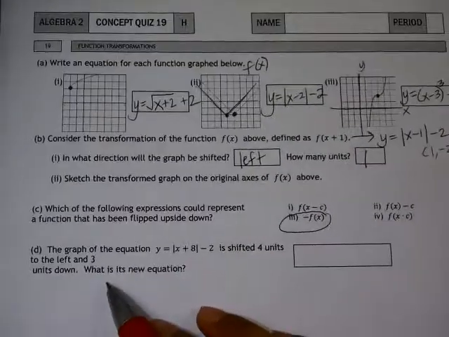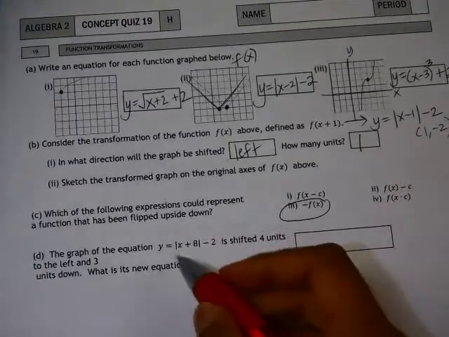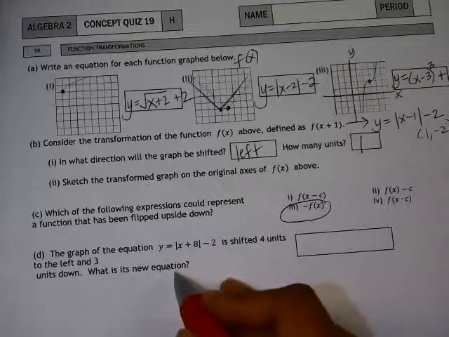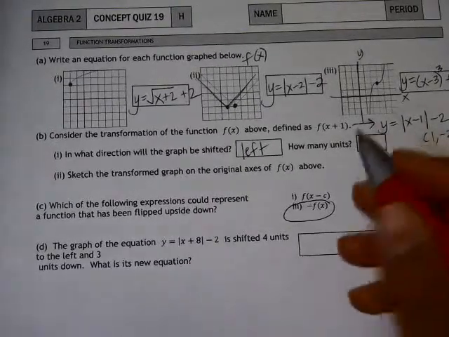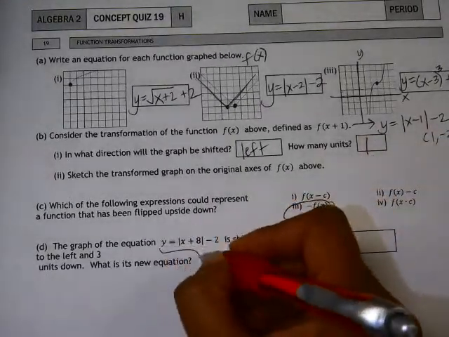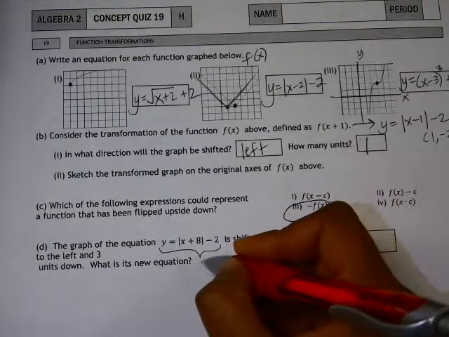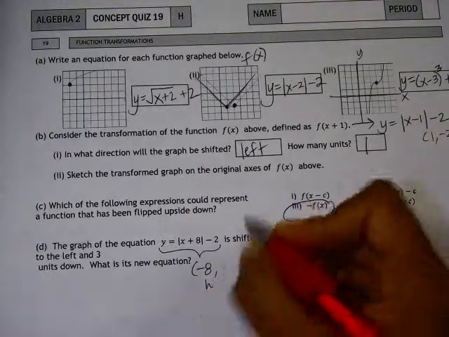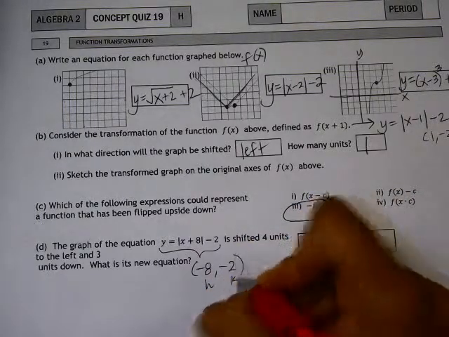And then this last one, the graph of the equation y equals absolute value of x plus 8 minus 2 is shifted 4 units to the left and 3 units down. What is its new equation? So easiest way to do these is look at the original equation and write down the h, k. So in this case, this would be a negative 8 for h and a negative 2 for k.